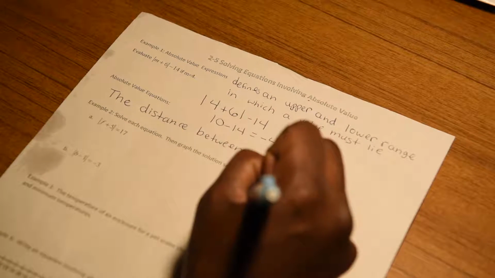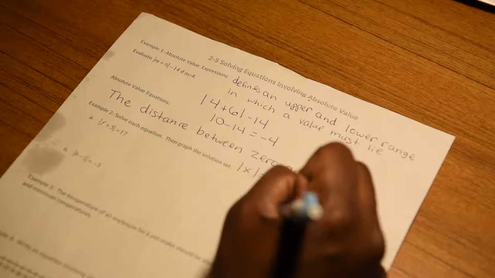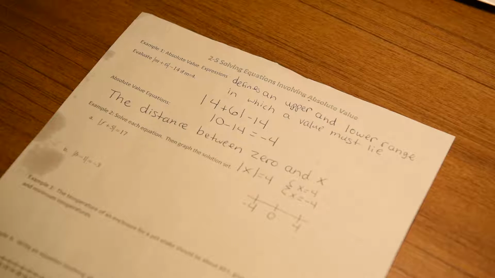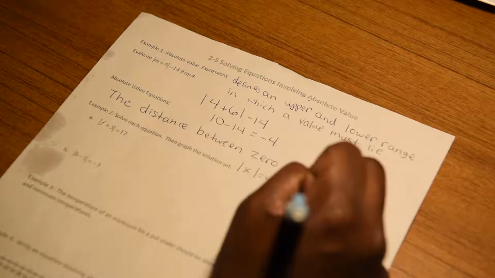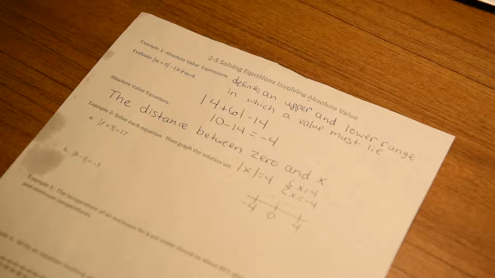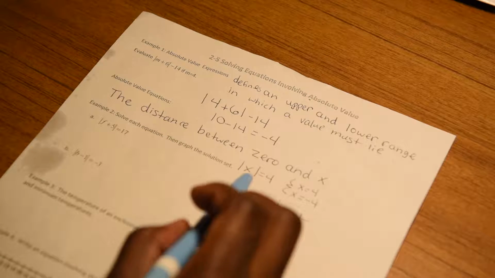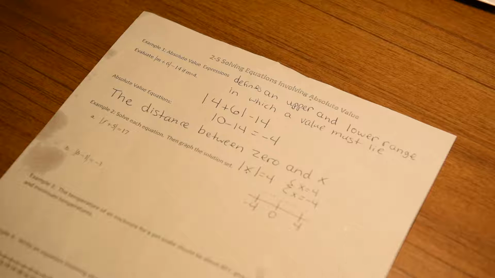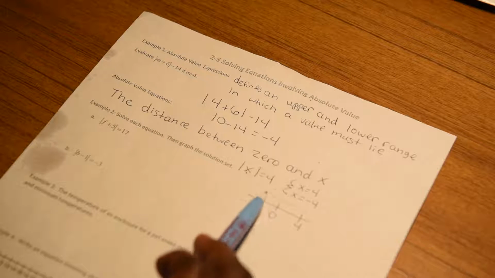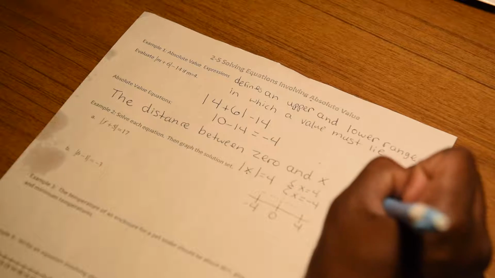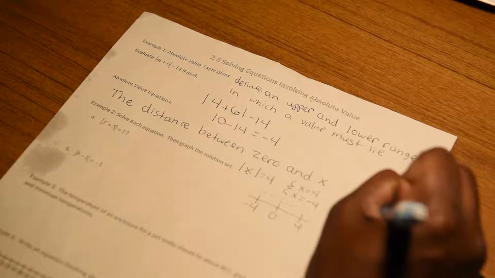So if I was to look at it on a number line, we know that the distance can be anywhere between +4 and -4. Because inside the absolute value, if it's an unknown, we don't know which one it is, because when we take it out, it's going to be positive regardless. So it's the distance between 0 and x. Everybody got that?